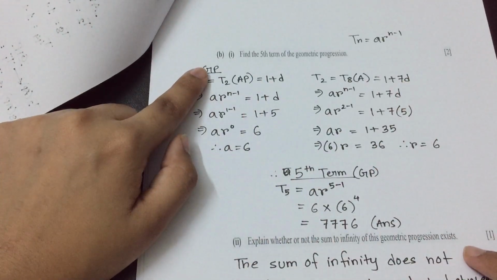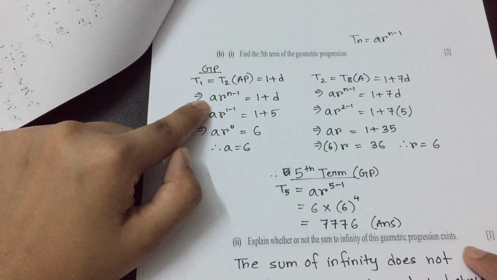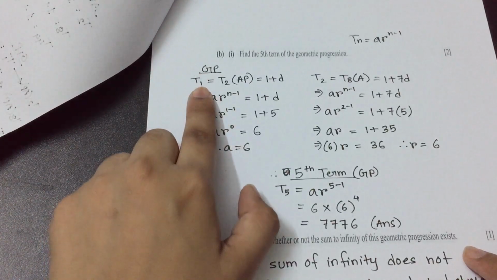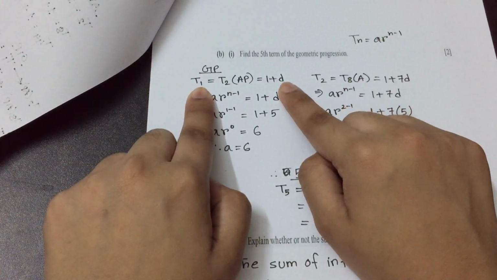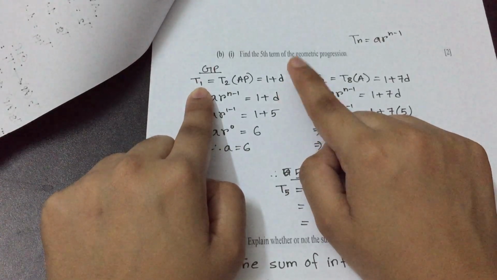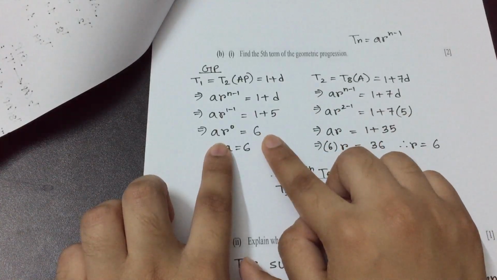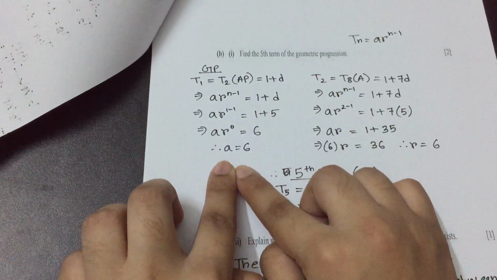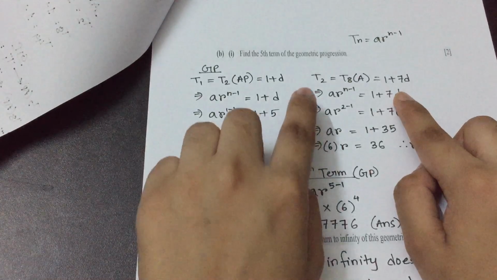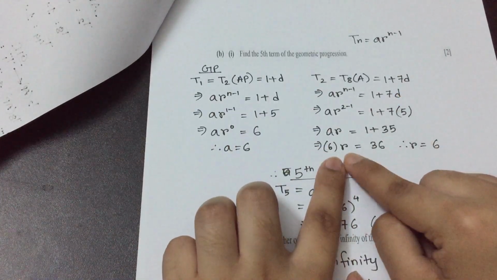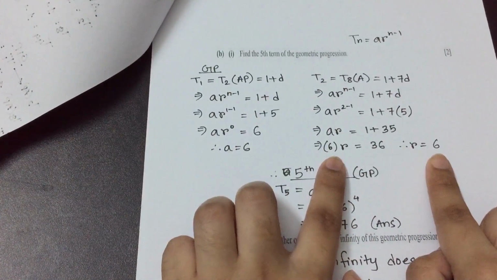The formula for GP is ar to the power n minus 1, and since this is the first term, ar to the power 0 is equal to 1 plus d. We do know the value of d, so 1 plus 5 equals 6, so a is 6, and here I can substitute the value of a and find out r.